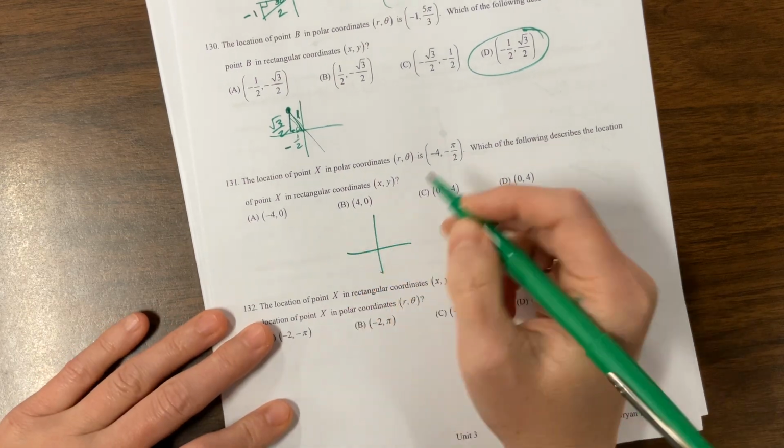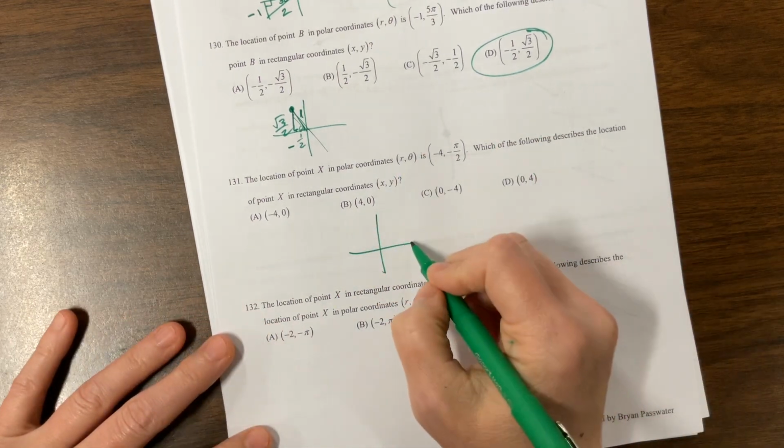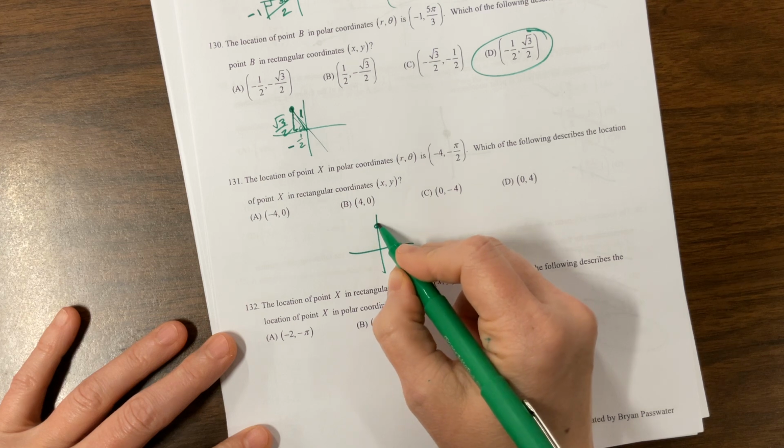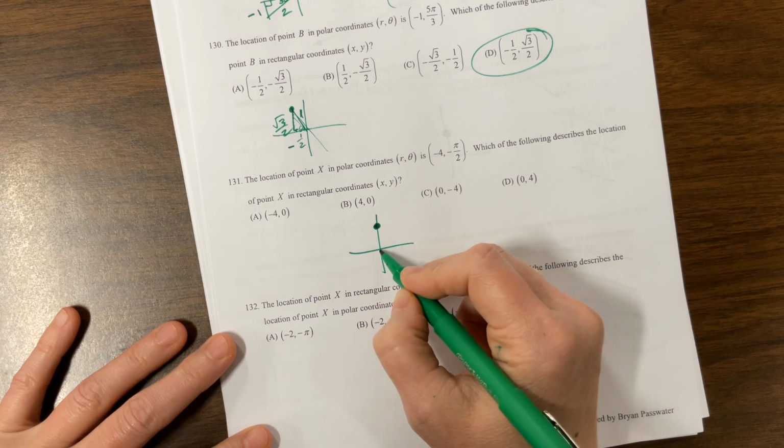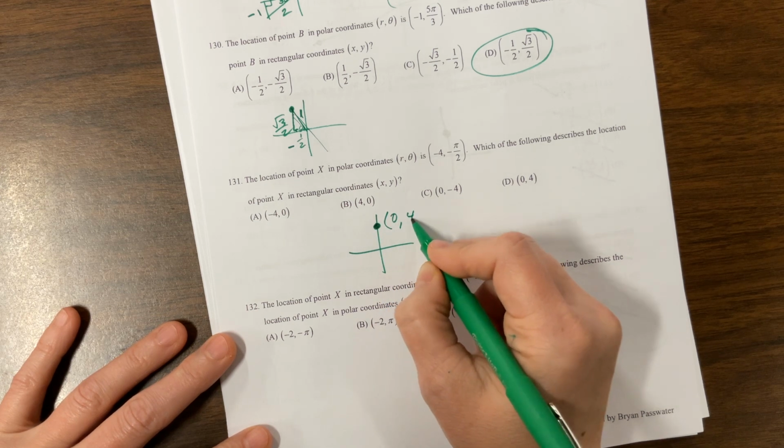Oh, okay. This one, I wouldn't even bother with sine and cosine. Negative pi over 2 is here, but now we have a radius of negative 4. So where is this point? This is the point 0, 4.